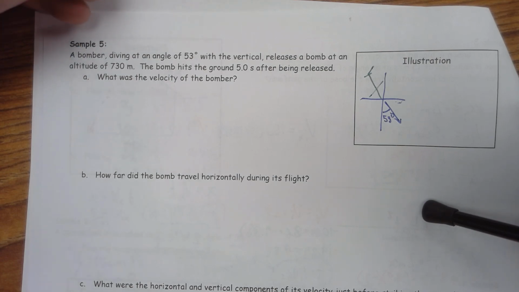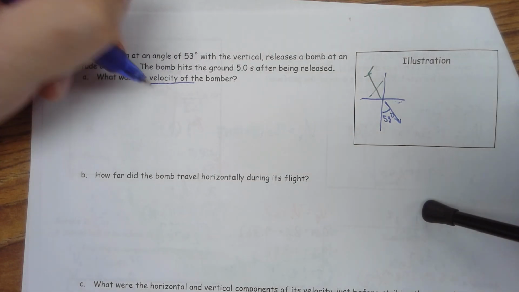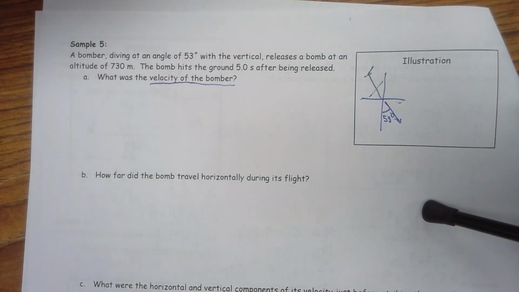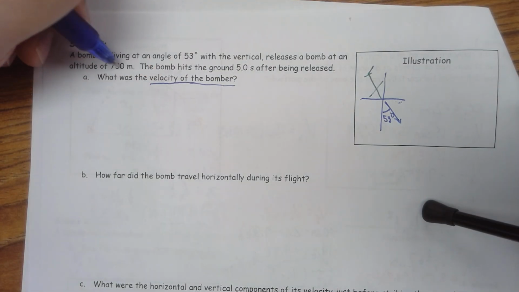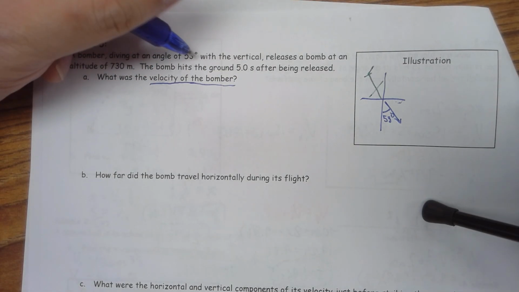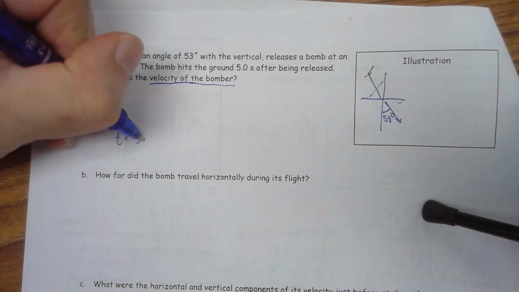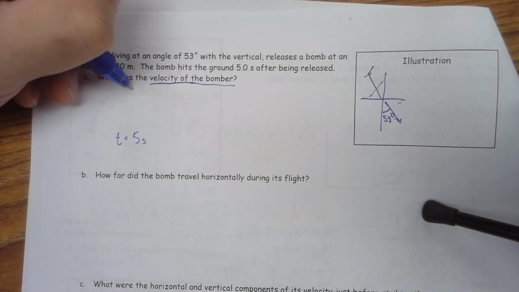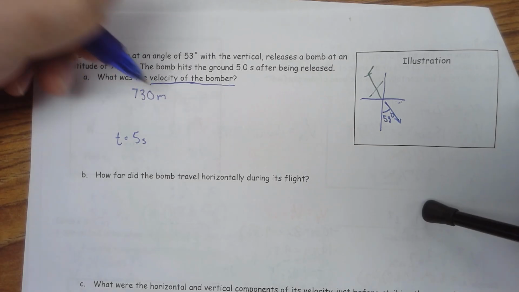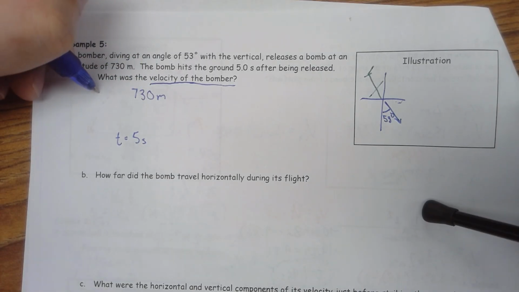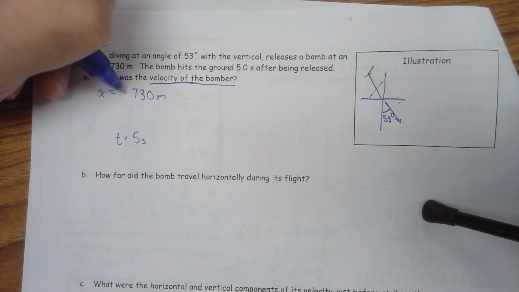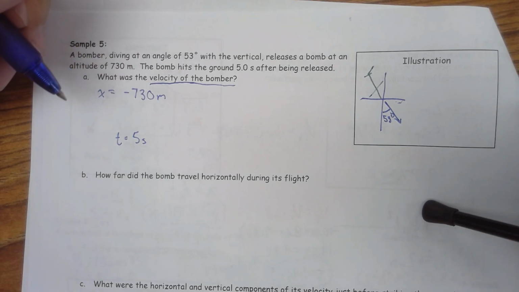But did they give us a speed? No, in fact, it's our missing piece. We're looking for the velocity. So we've got a bomber diving at an angle of 53 degrees. We've been given a time, t equals 5 seconds, and an altitude of 730 meters. What do you want to put in front of that? So the displacement is a negative 730.